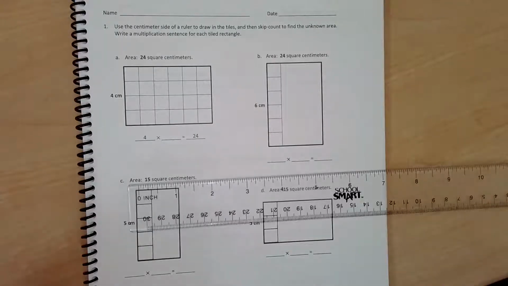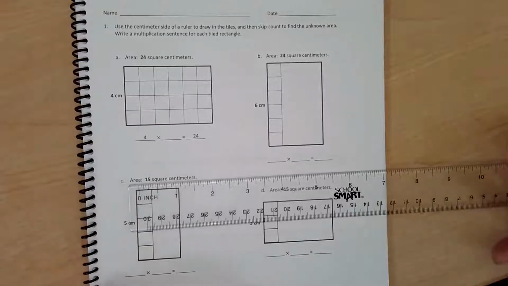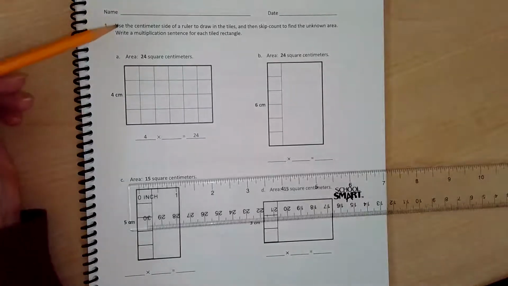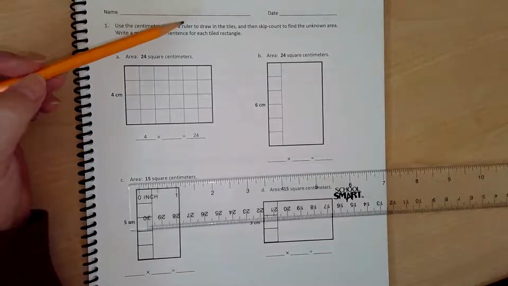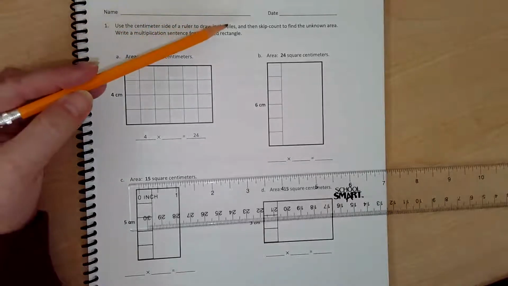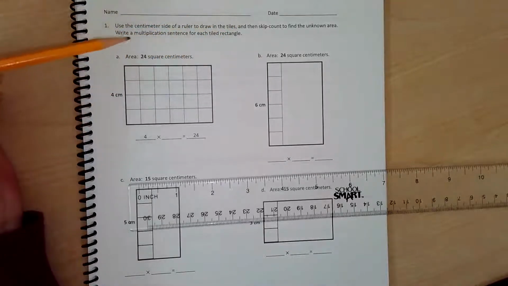So this is some work that we're going to be looking at that's going to help you with your Class Kick when we get done with this lesson. So this is lesson 5, and we're talking about finding area. It says use the centimeter side of a ruler to draw in the tiles and then skip count to find the unknown areas. Write a multiplication sentence for each tiled rectangle.